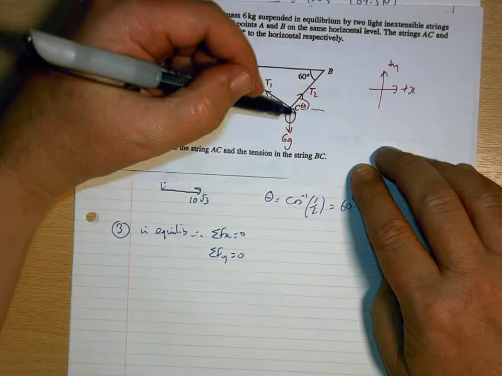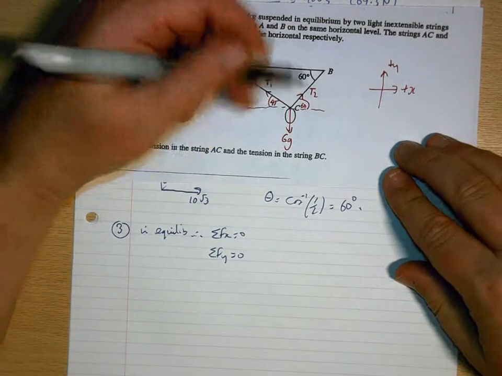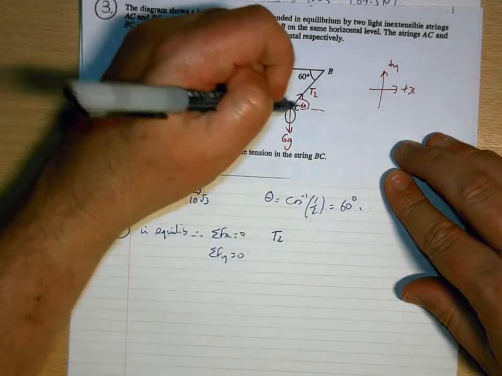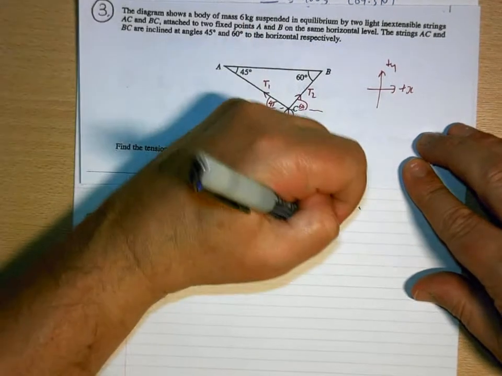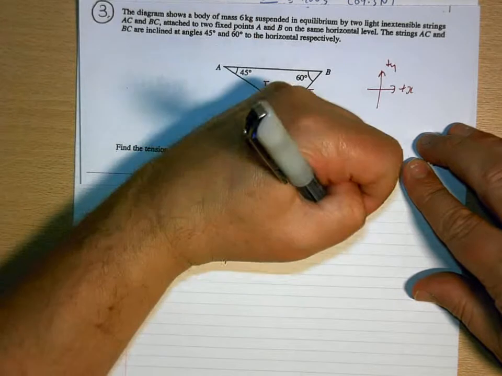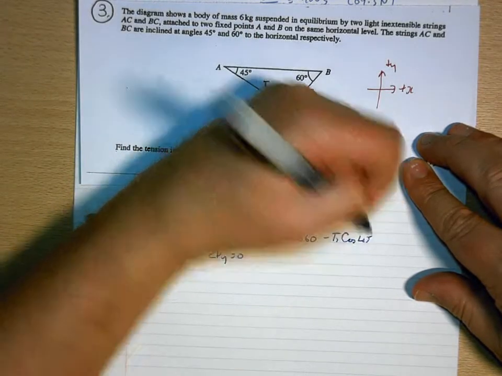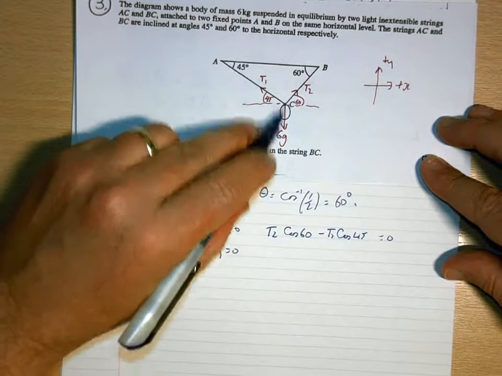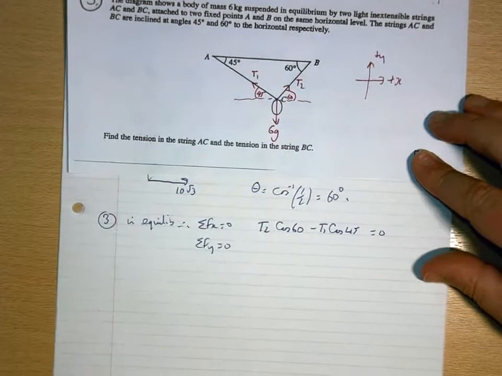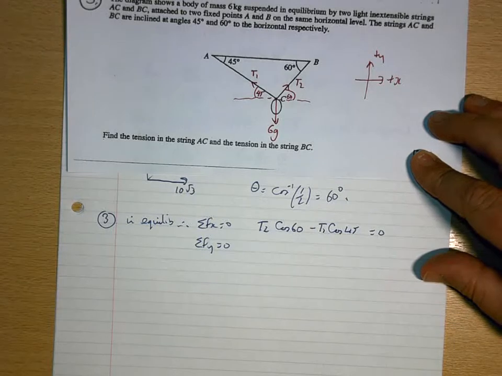So summing in the X direction first of all, I'm going to have plus T2 cos 60 minus T1 cos 45 equals 0, and those are just the two forces that have got horizontal components.